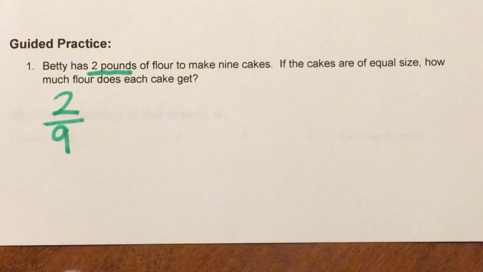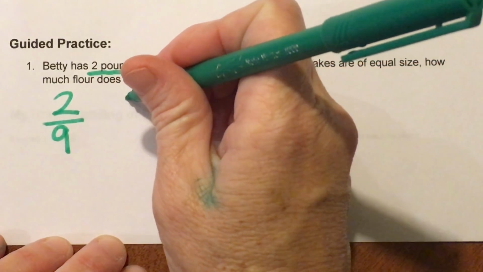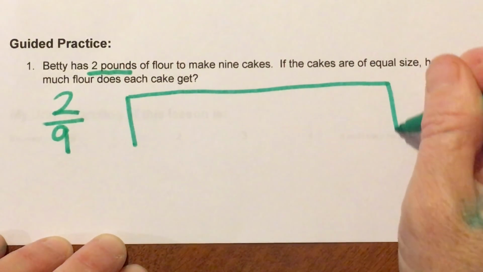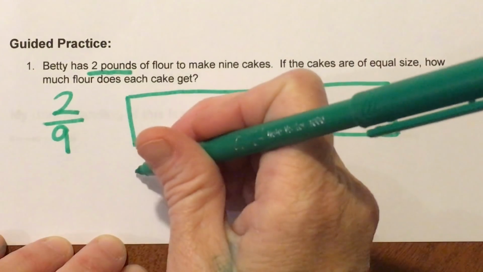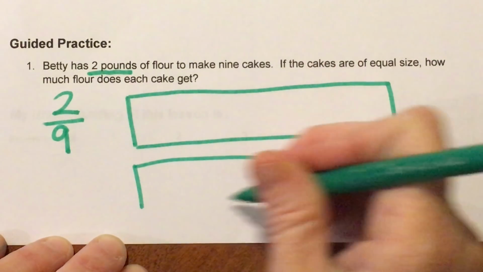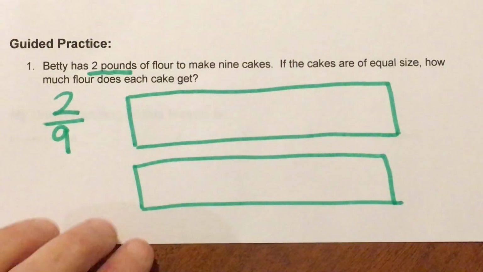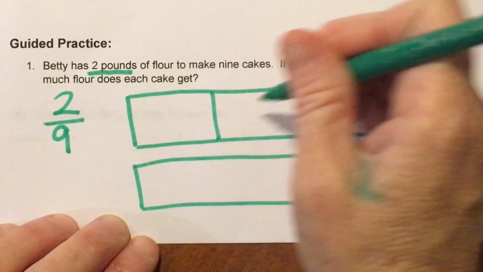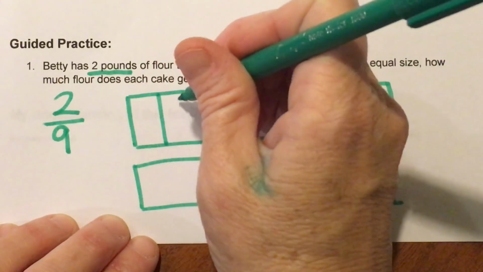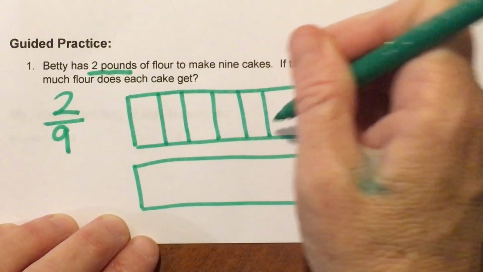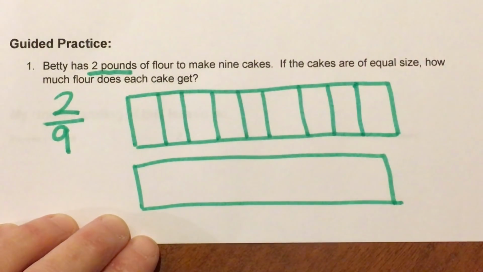Okay, so we have to draw. Now, obviously, pounds of flour doesn't look like rectangles, but like I said earlier, I like to draw a rectangle no matter what because it's easy. So here's my 2 pounds of flour, and she's going to take her first pound of flour, and she's going to separate it maybe into like 9 bowls to make her cakes maybe.